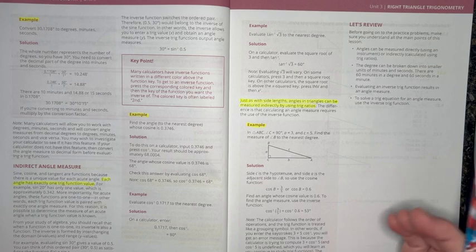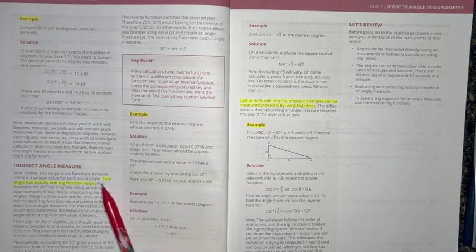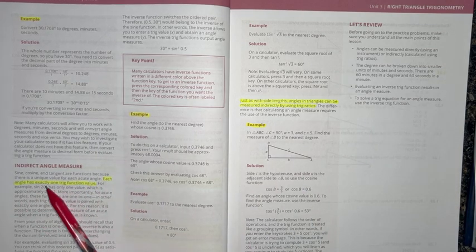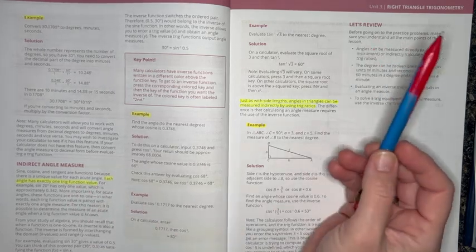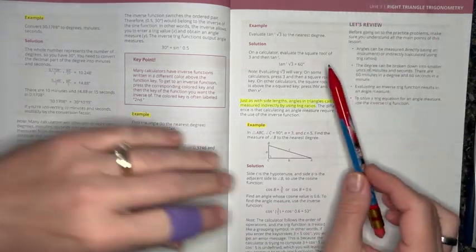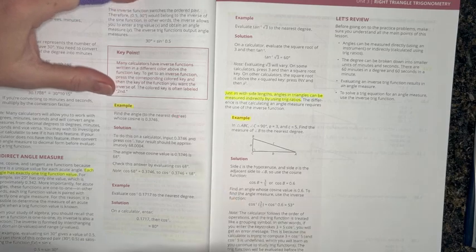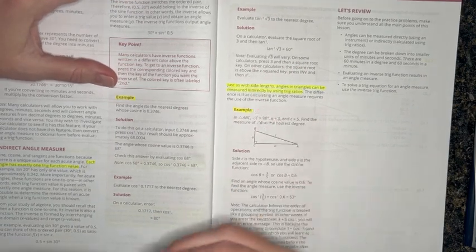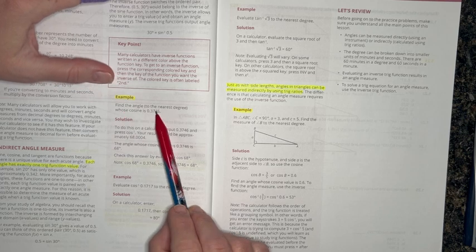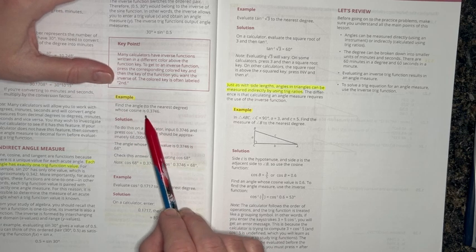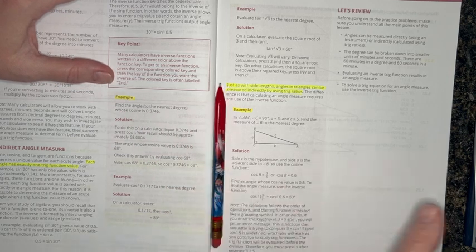Okay, moving forward. It says here that each angle has exactly one trig function value. For every angle, there's one value that corresponds to that angle. And so we have to use the inverse sine, cosine, tangent function to figure that out. So it says find the angle to the nearest degree whose cosine is 0.3746.